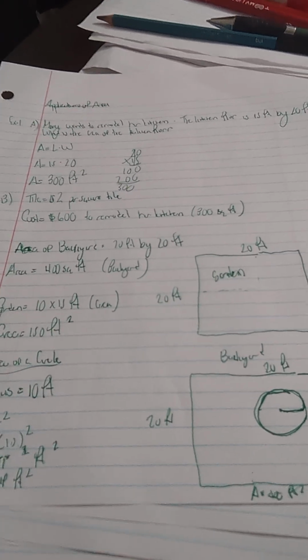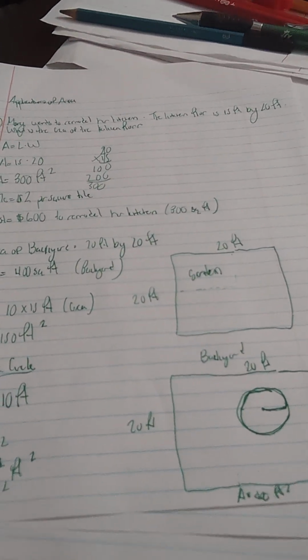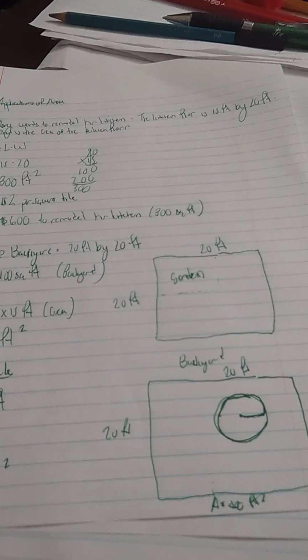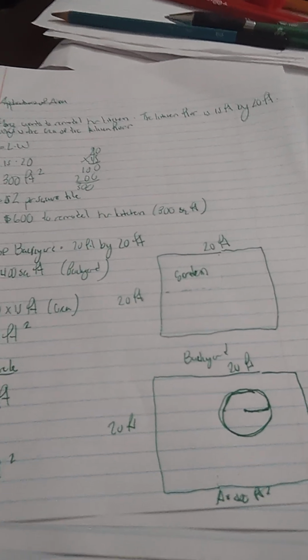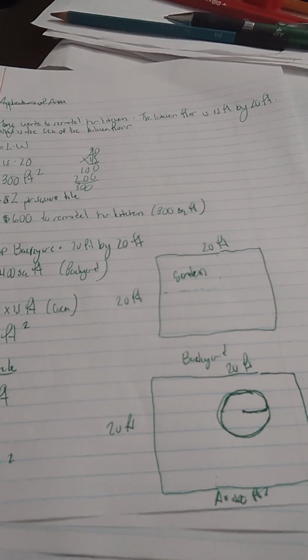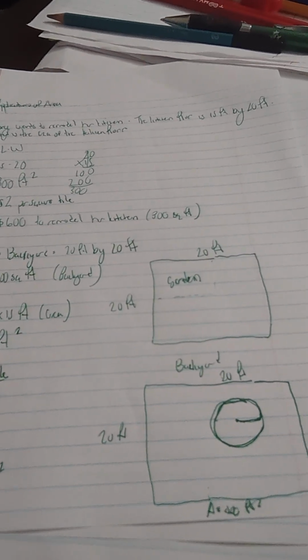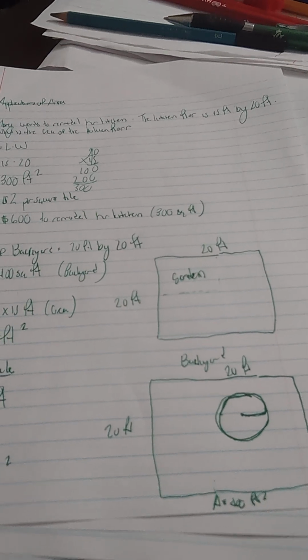Now, mind you, you have a backyard that is 400 square feet. So the question that I'm asking is, can the swimming pool fit into your backyard if you were to build a swimming pool that had a radius of 10 feet? The answer is yes, you can.